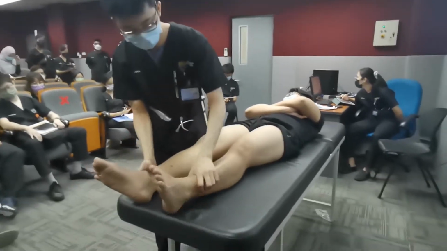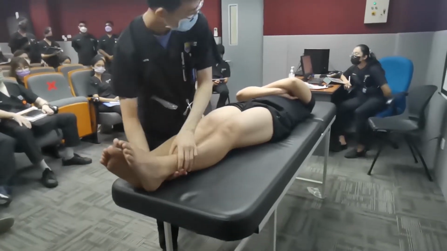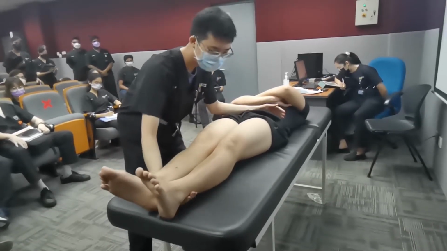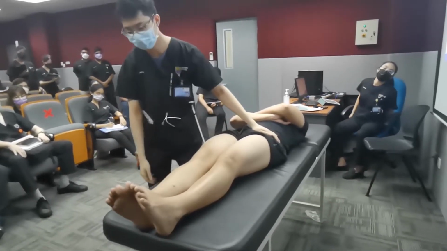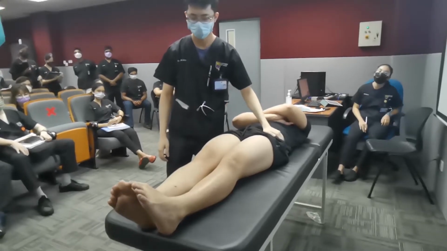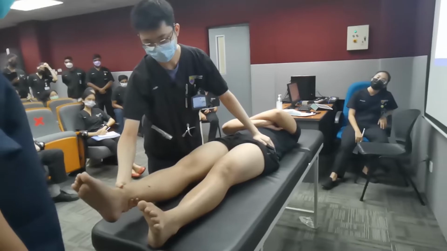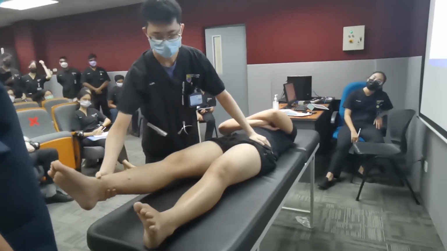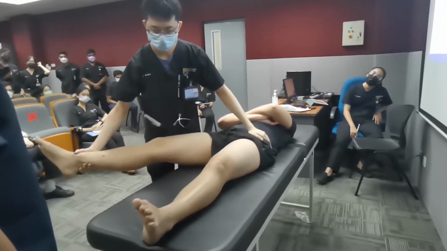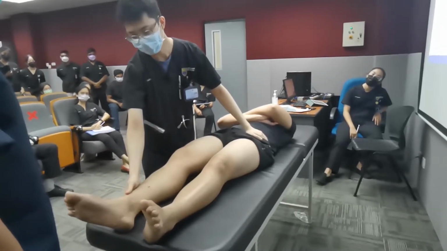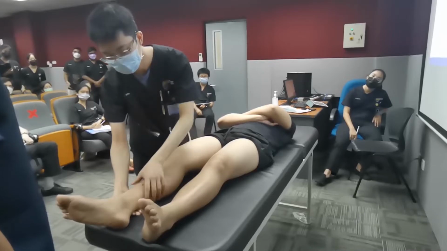So for abduction, you want to square the pelvis first. After squaring the pelvis, you want to hold the opposite ASIS, and then you want to abduct the leg to the side until you feel the pelvis move. Then you do the same with adduction, but you should square the pelvis again.